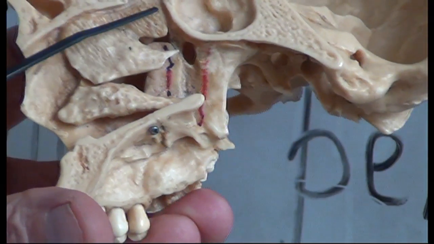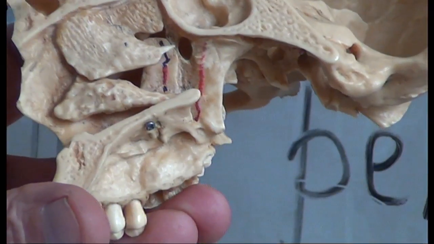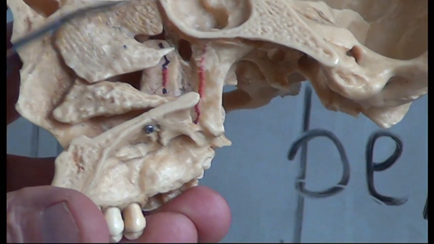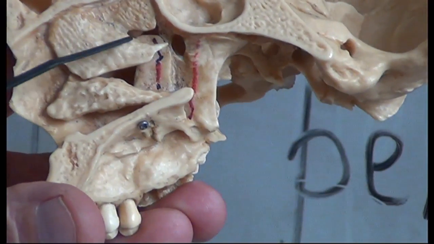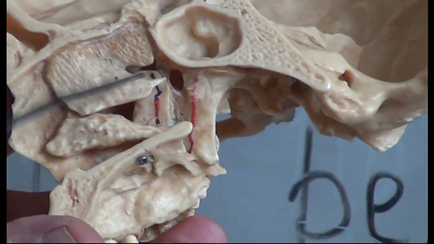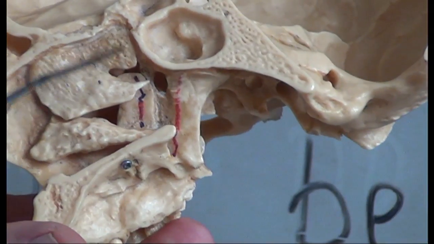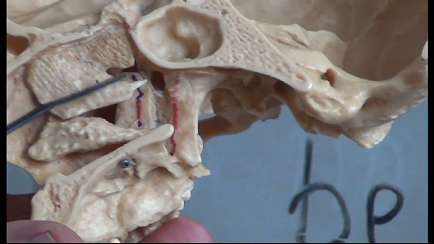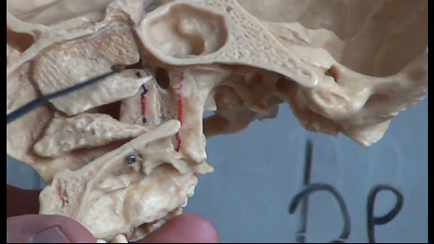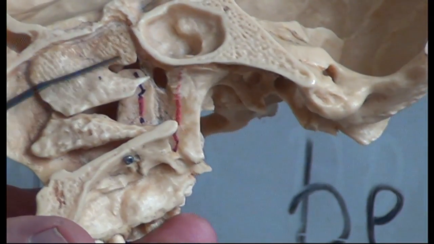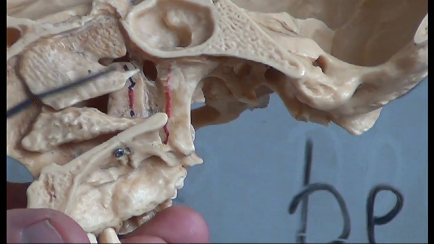Concha nasalis superior and media are parts of the ethmoidal bone.